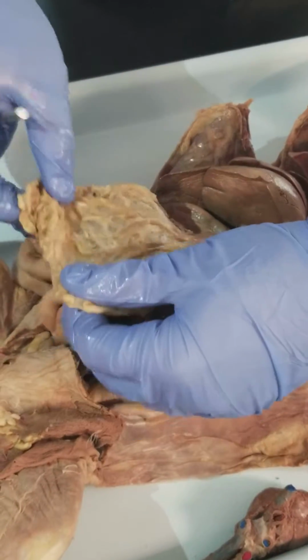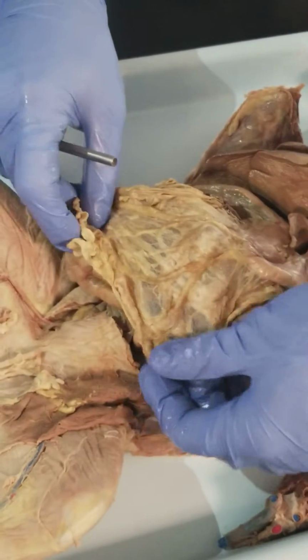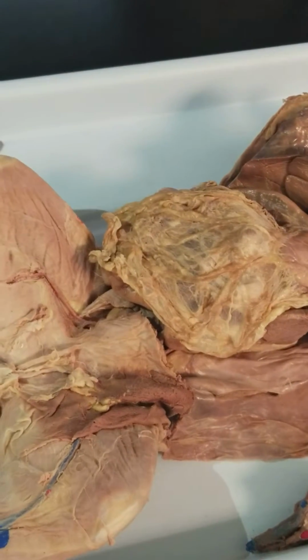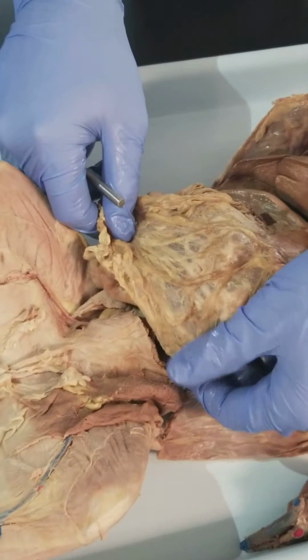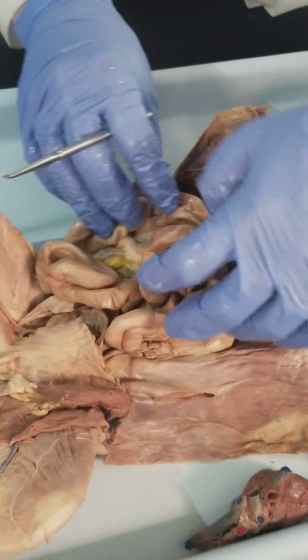One thing we've been throwing side to side all semester long is this guy right here. This is actually part of the serous liner. This is the greater omentum. It's like a little fatty membranous apron that drapes over the small intestines and holds everything together. So that's part of the lining system associated with the digestive system.